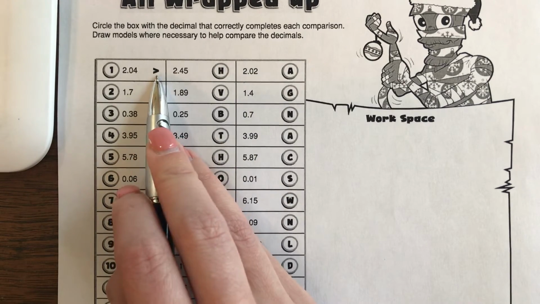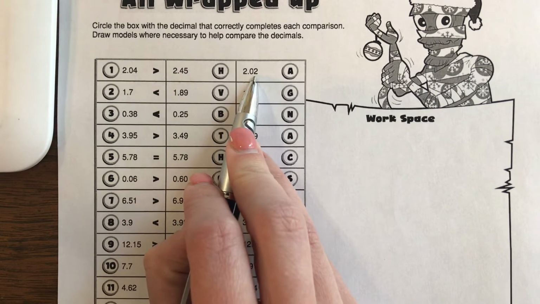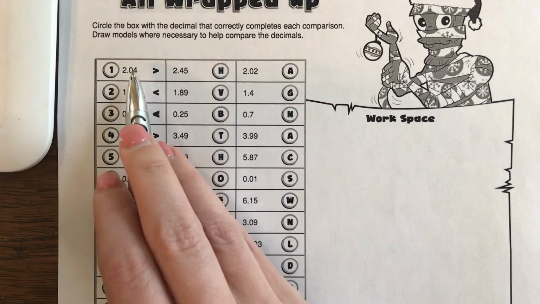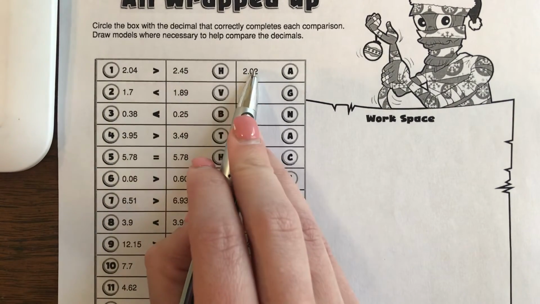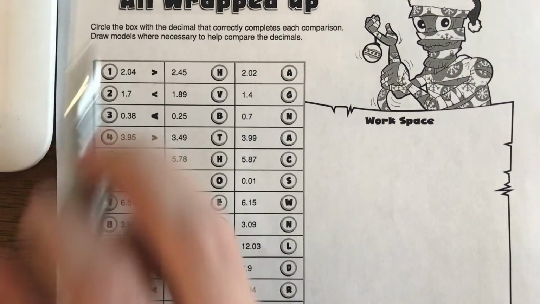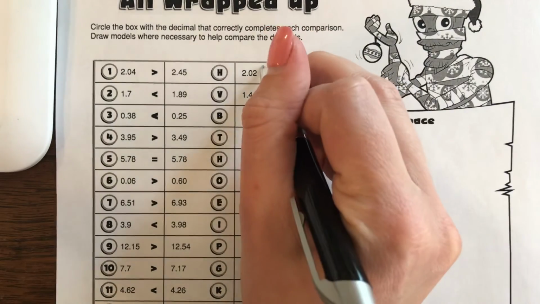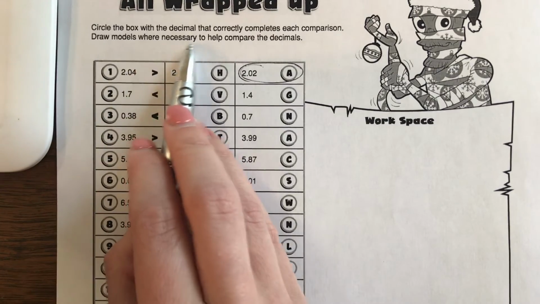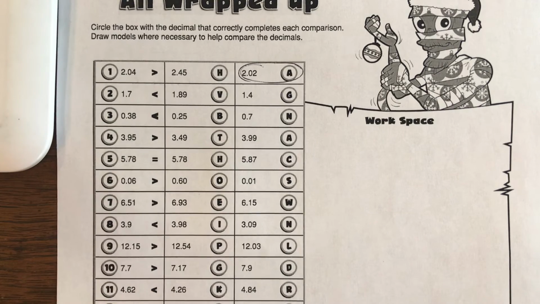So then we need to ask ourselves, okay, well, we have 2 and 4 hundredths is greater than 2 and 2 hundredths. So again, our whole numbers are the same. So looking at those decimal values, we have 4 hundredths compared to 2 hundredths, and we can say that 4 is greater than 2. So the directions are going to tell us to circle the box with the decimal that correctly completes each comparison. So we are going to circle that entire box, and then draw models where necessary to help compare the decimals. For this one, since they all went to the hundredths, we don't have to draw any of those models. We don't have to add zeros, take them away. That's all that needs to be done.